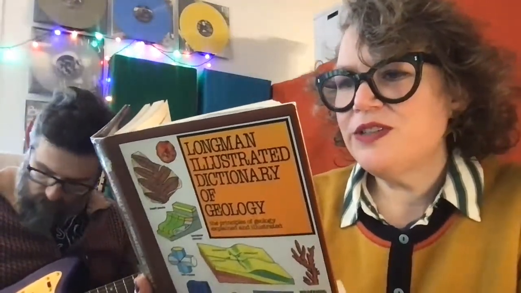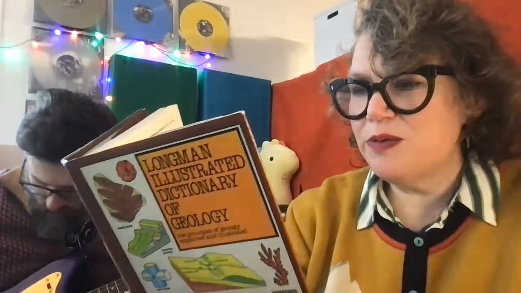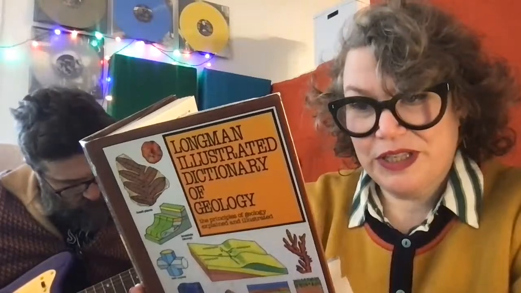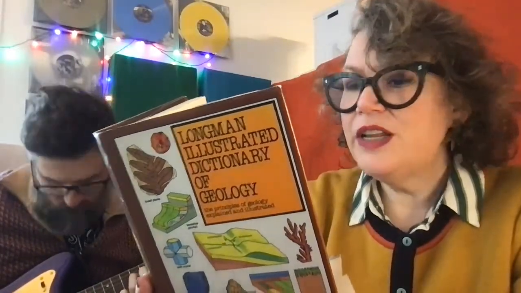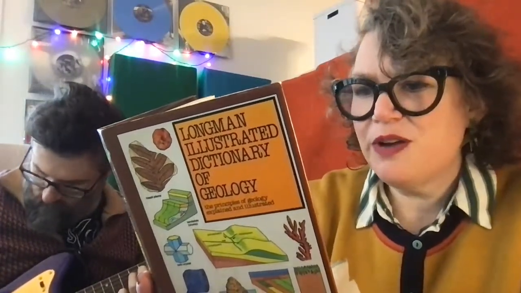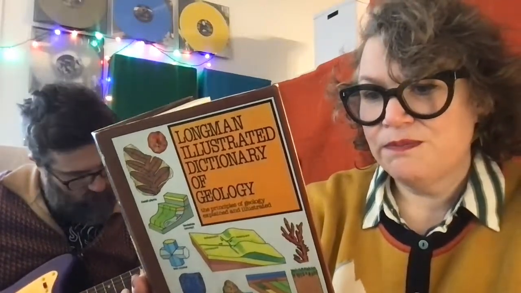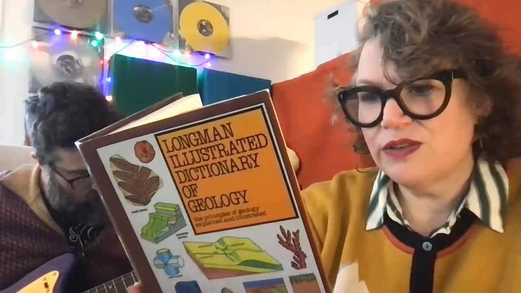Compaction. Now, the process in which a sediment is reduced in volume by pressure, e.g. by the weight of material above it. Compact verb, compacted, adjective. Consolidation. Noun. The process of forming a solid mass from loose or liquid material, e.g. the formation of a firm rock from loose sediment. Unconsolidated. This is not an alphabetized list, by the way. Not consolidated or loose. Lithification. Now, the processes by which unconsolidated sediments become consolidated into rocks. Lithifaction, same as lithification.